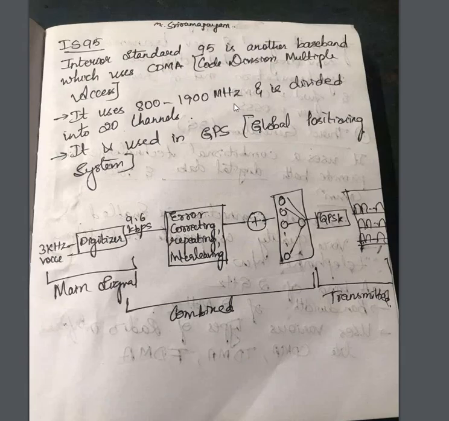It uses 800 to 1900 megahertz and is divided into 20 channels. Generally, it is going to use the 800 to 1900 megahertz of frequency, and it is going to divide it into 20 channels. Also, this is generally used in GPS. So for location and tracking systems, IS-95 is used. What is IS-95? It is Interim Standard 95.